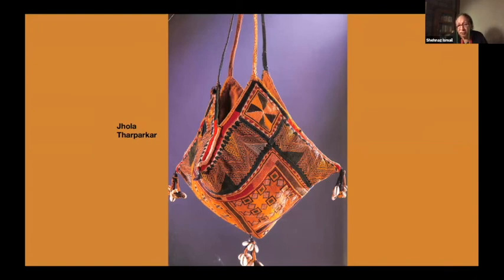I have also picked this slide not just for its construction, but for its incredible use of stitches, motifs, forms, colors, ornamentation. It's just difficult to imagine how gifted the artisan is, and what a labor of love it is.